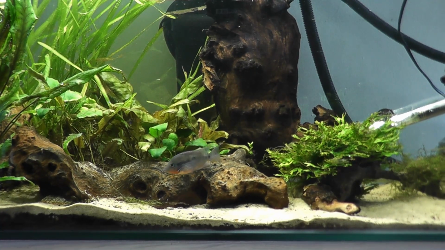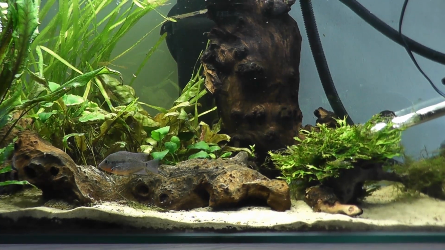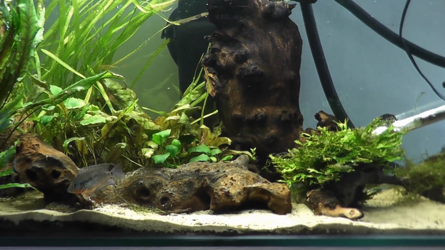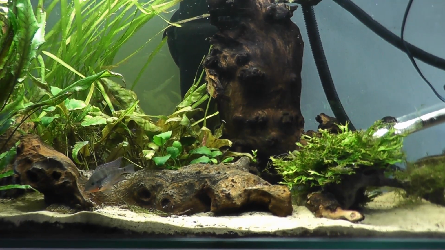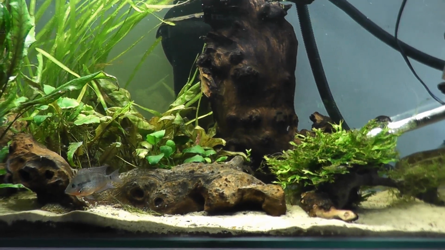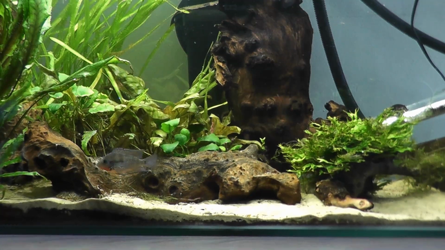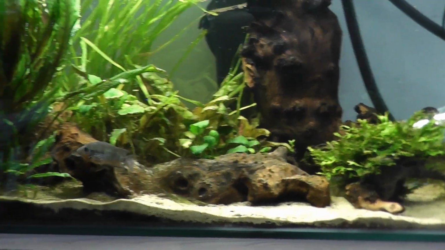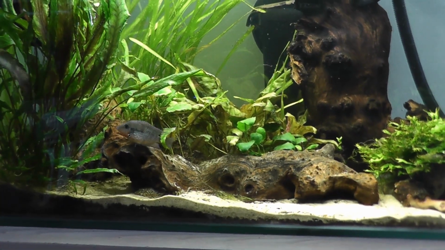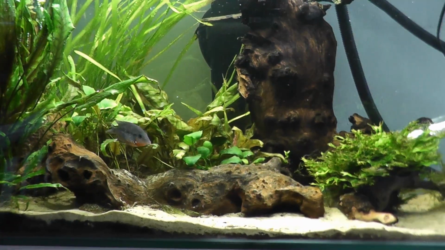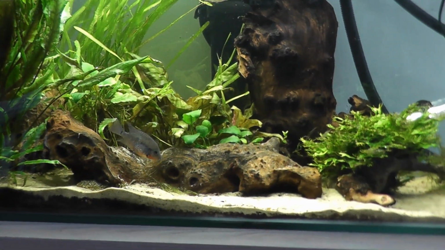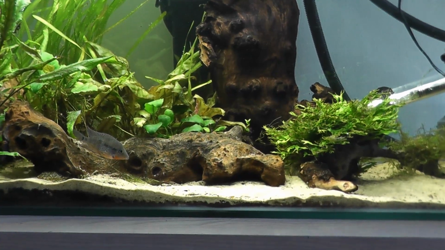However, if you're finding that that isn't enough, then you might find that the nitrates are being introduced in one of two ways. Firstly, you've got too many fish in your aquarium. Too many fish, they will all produce waste from their excrement, and therefore you will have too much nitrate in your aquarium, and that will build up.